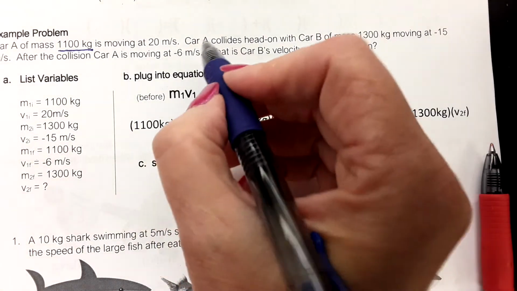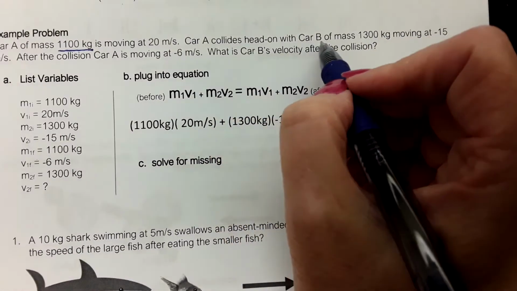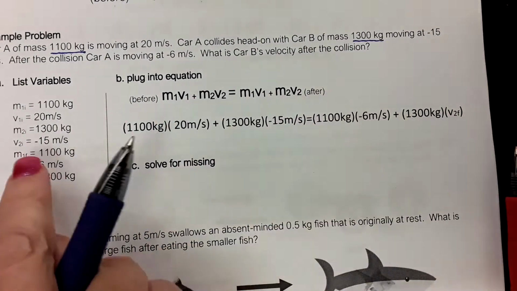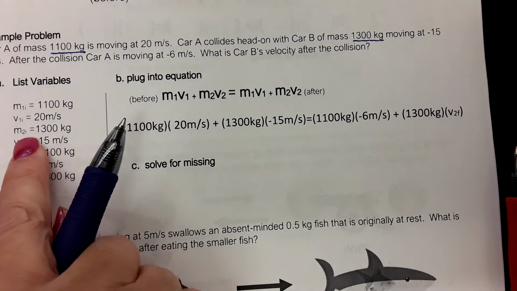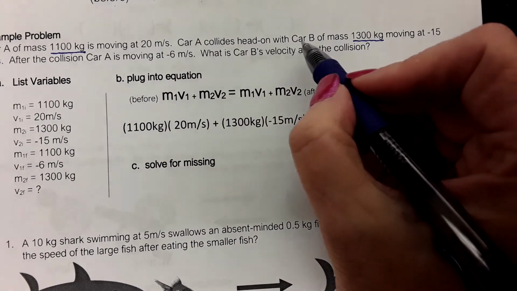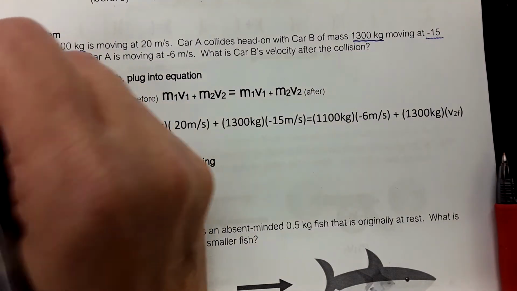Then it says car A collides head-on with car B of mass 1,300 kilograms. So now we have another car. We're going to call that mass 2. And it has a mass of 1,300 kilograms. And right now, car B is moving at negative 15 meters per second.